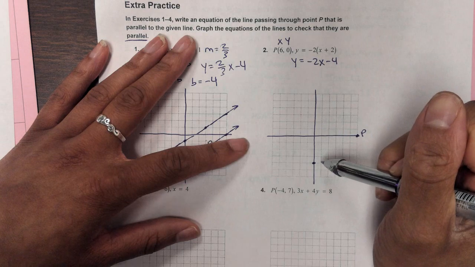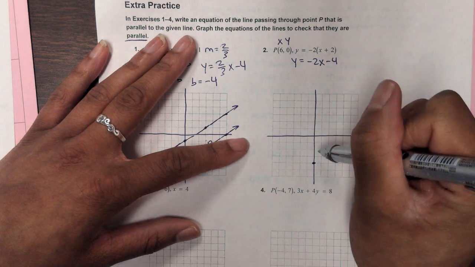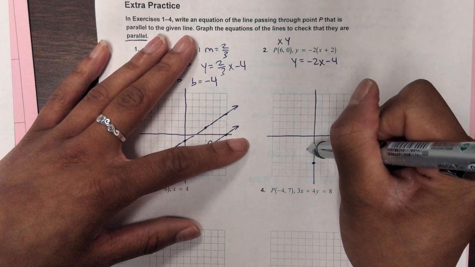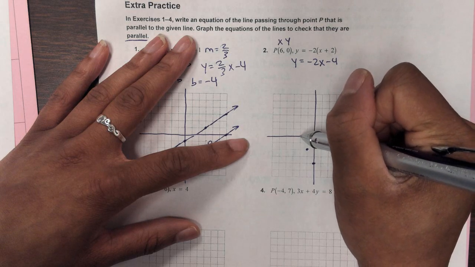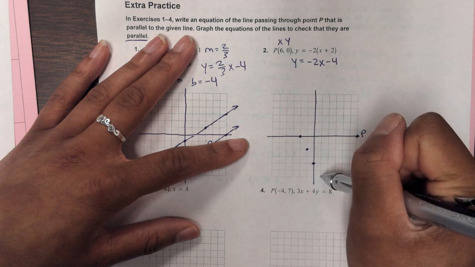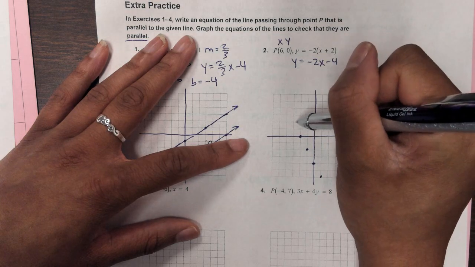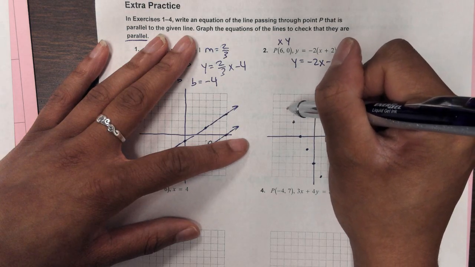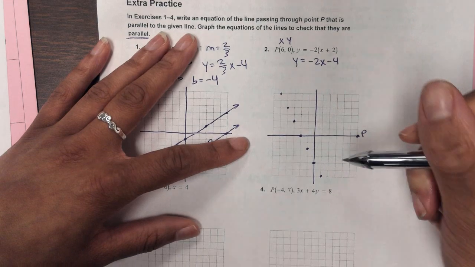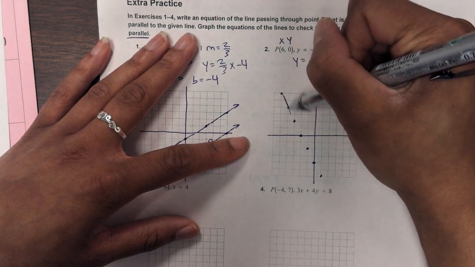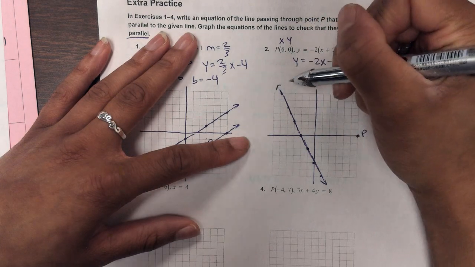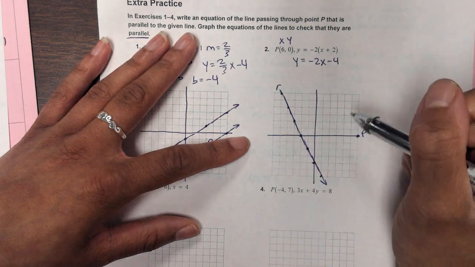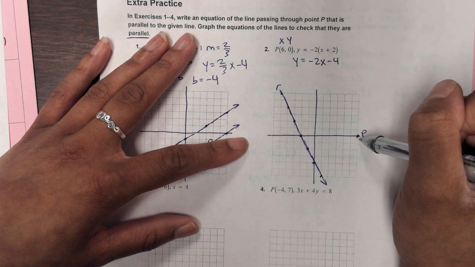So again, I am decreasing. So I'm going to go up 2 over 1, up 2 over 1, or down 2 over 1. All right. Okay, so it passes through point P and has to be parallel.